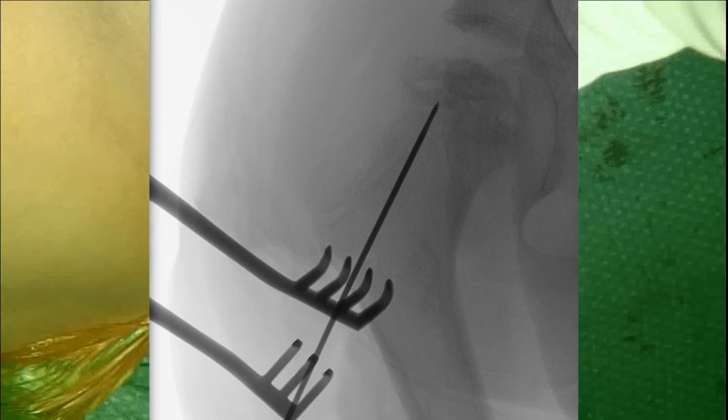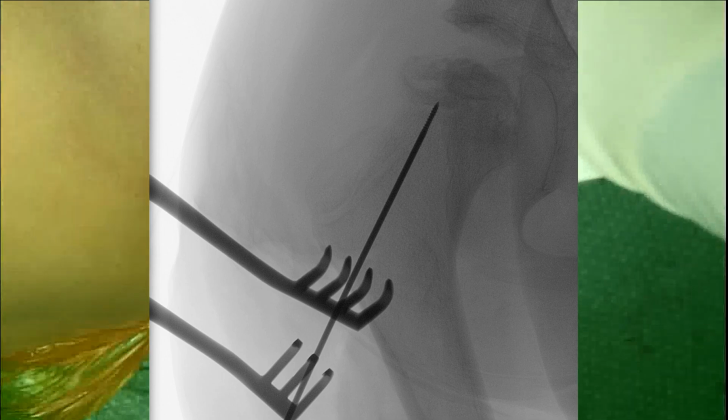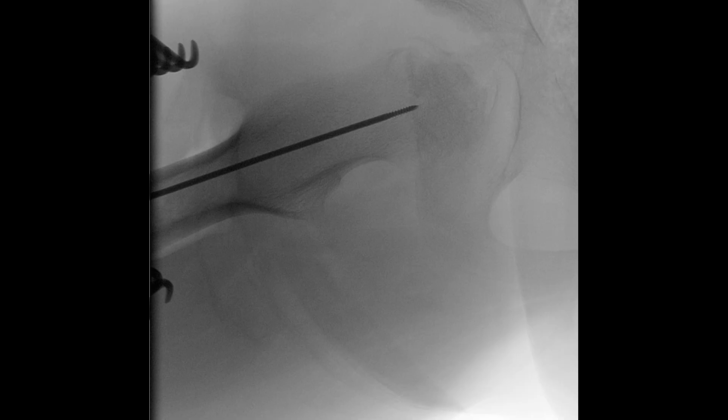Once I'm happy with my exposure, I use my initial wire to go through the neck of the femur and I check this on the X-ray screen, both on the AP and the lateral. I aim slightly high on the AP and in the middle on the lateral. I'm happy with this position here and I'm happy with this position. So then I move to my jig.